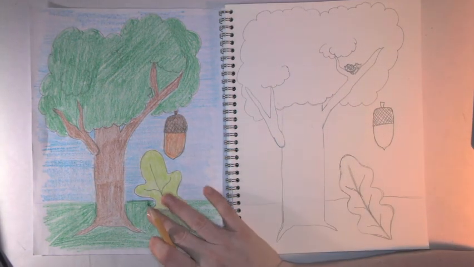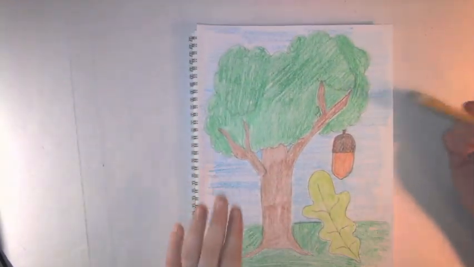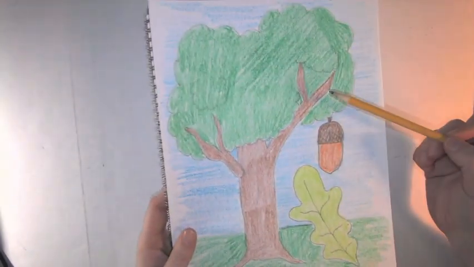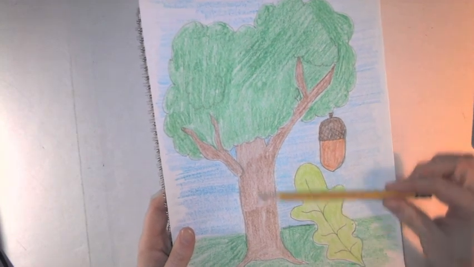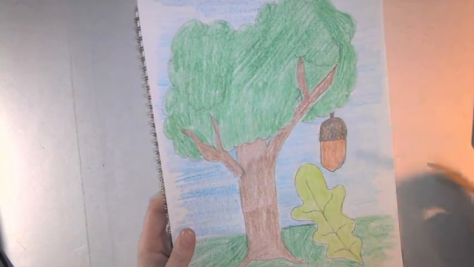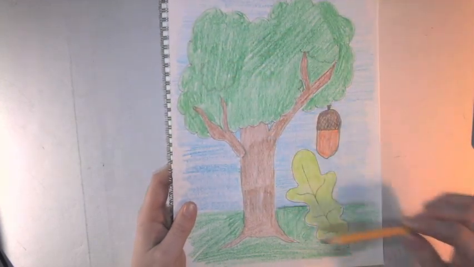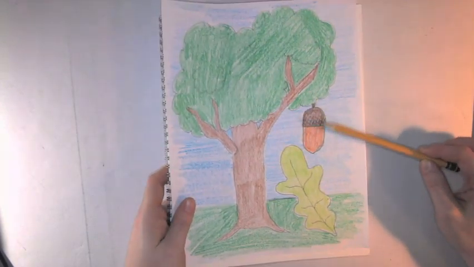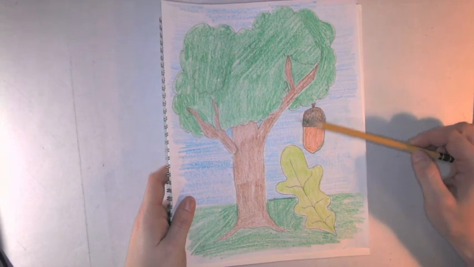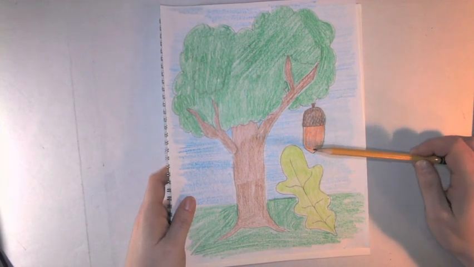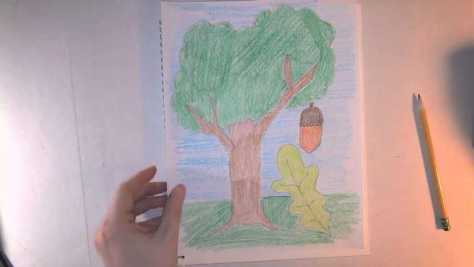When you work on coloring it, make sure that you are coloring all of it. Try and keep your brown in the correct spots. Don't forget to color your branches. Color your tree leaves. You can color your acorns to look like brown acorns that have fallen on the ground, or green acorns like are in our nearpod.